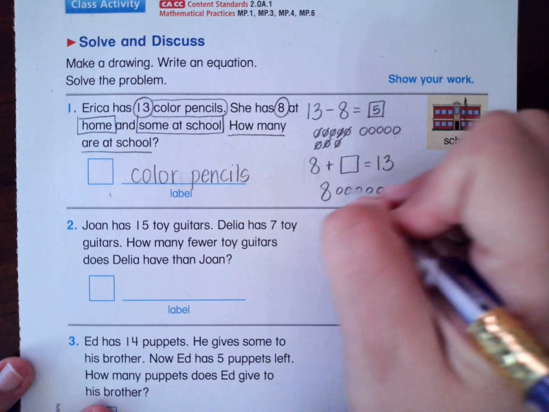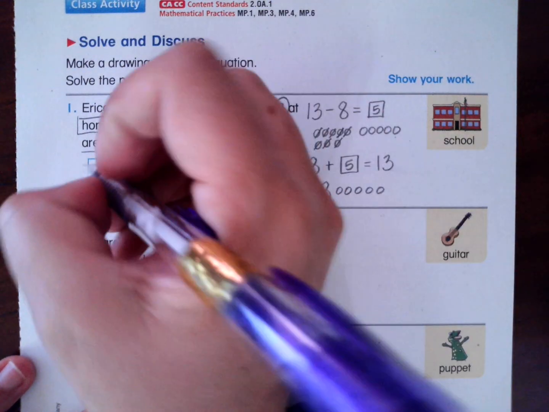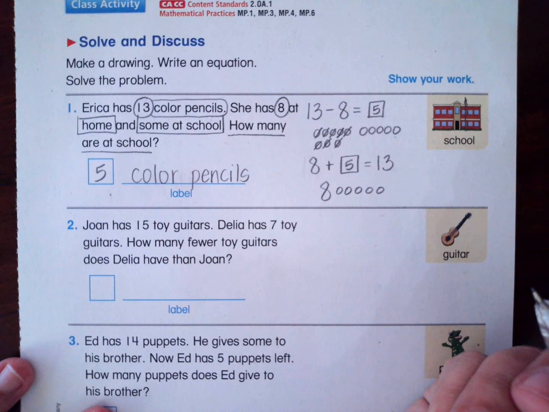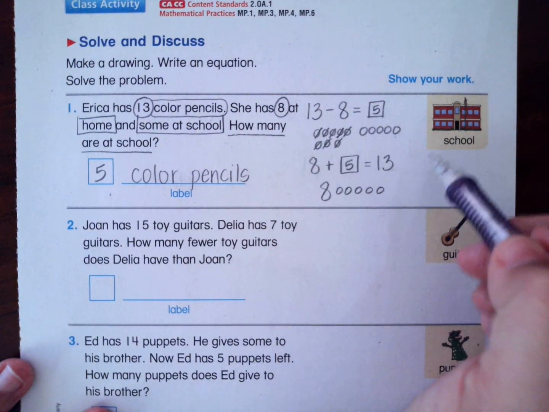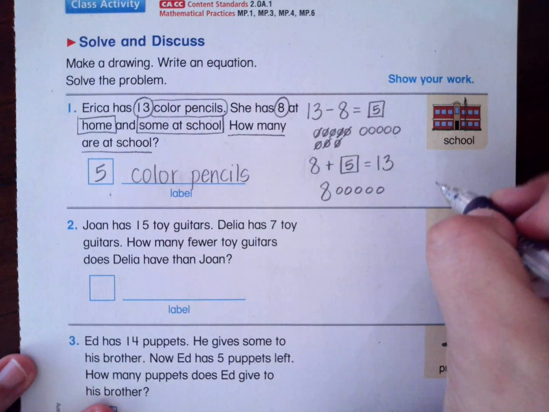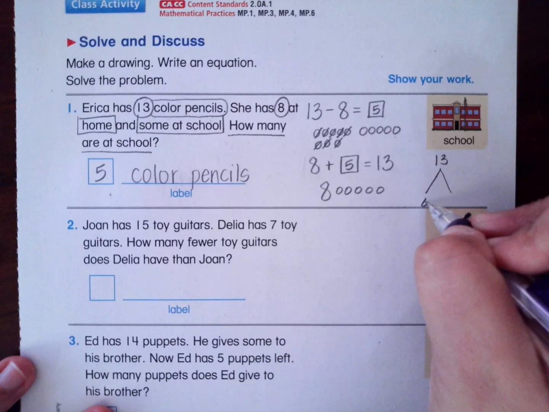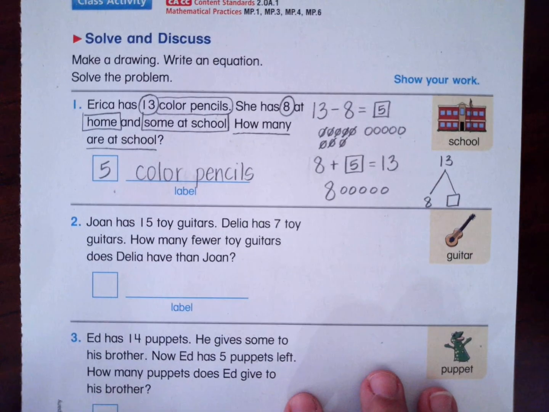And I can count my circles right here, and I can also get a 5. So either way, you're going to get 5 color pencils that are at school. You need to make sure that you have an equation and you have a matching drawing to go with it. If you did a math mountain, this is what your math mountain would look like. Or you can switch your 2 partners.